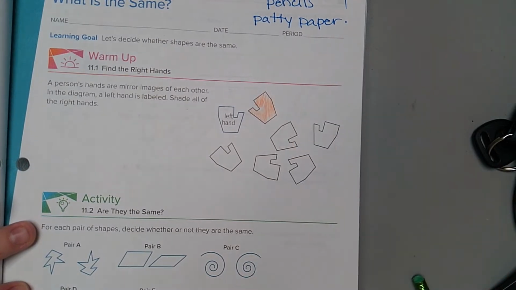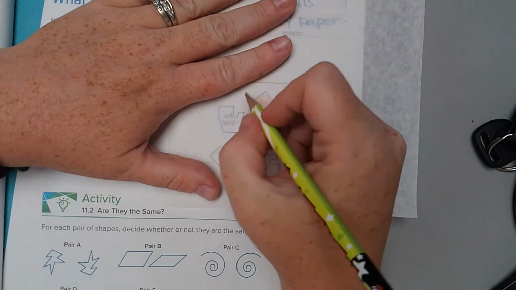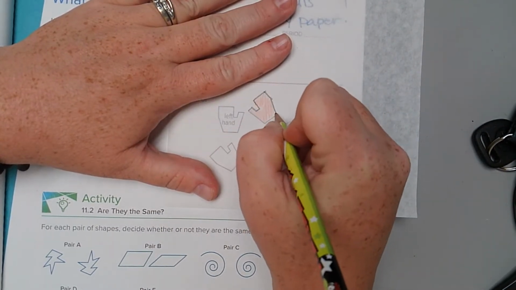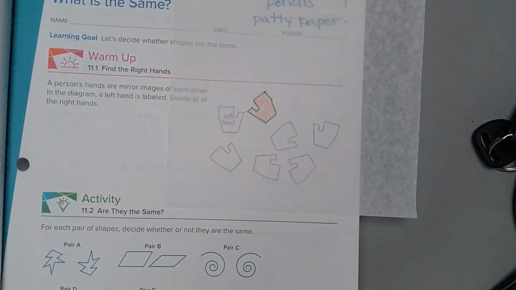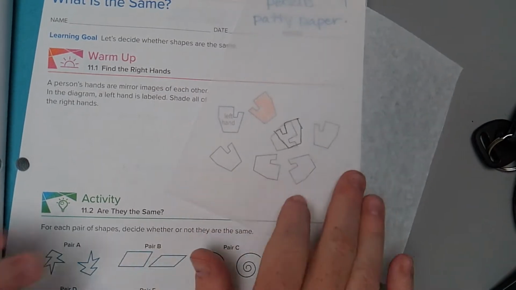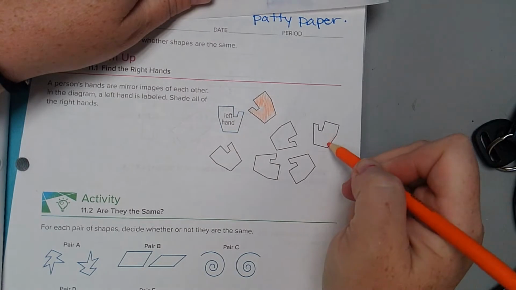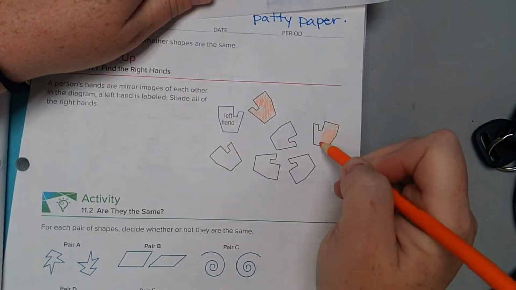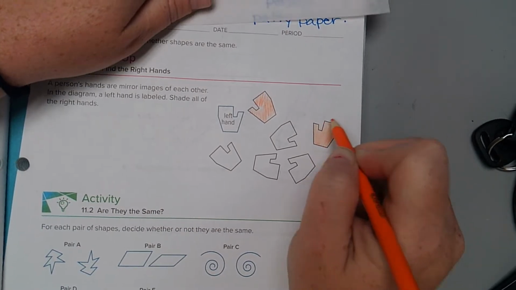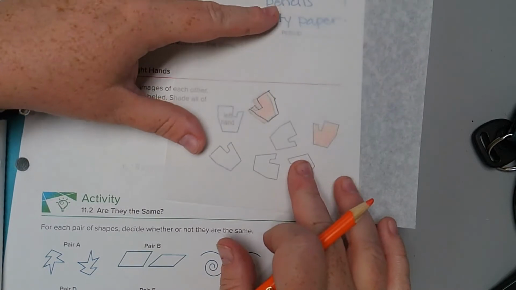Now you can use your patty paper without mirroring your image, the only thing you can do is rotate or translate. So we can move this any way we want. So we can see these two line up. So that is a right hand. You could have traced your left hand and then reflected it. So we could have traced it here and then reflected it to show that that one was it.